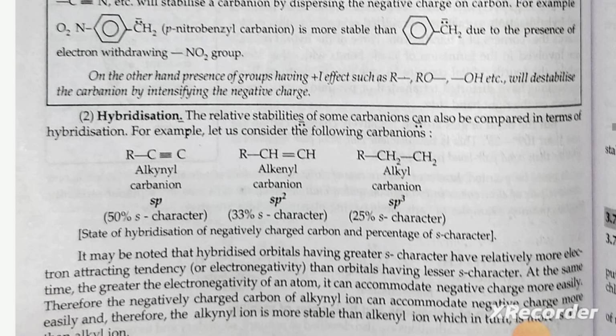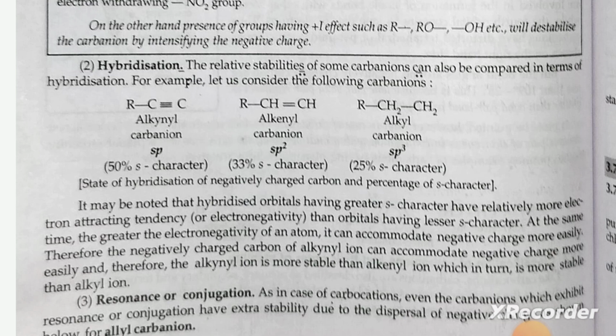Second is hybridization. The relative stabilities of some carbanions can also be compared in terms of hybridization. For example, let us consider the following carbanions: alkynyl carbanion, alkenyl carbanion, alkyl carbanion, sp, sp2, sp3. In sp hybridization, 50% s character, in sp2 hybridization 33% s character, and in sp3 hybridization 25% s character. State of hybridization of negatively charged carbon and percentage of s character.